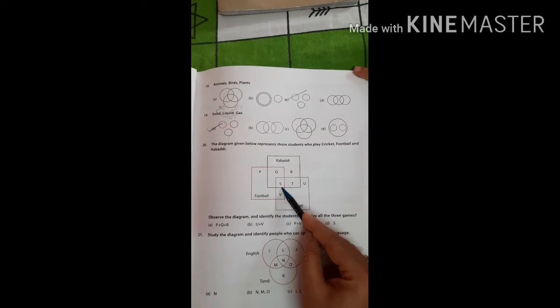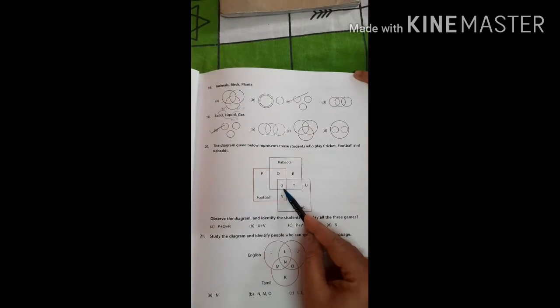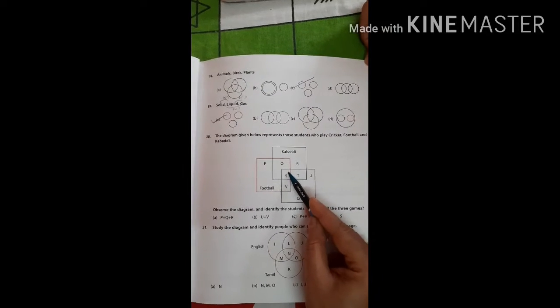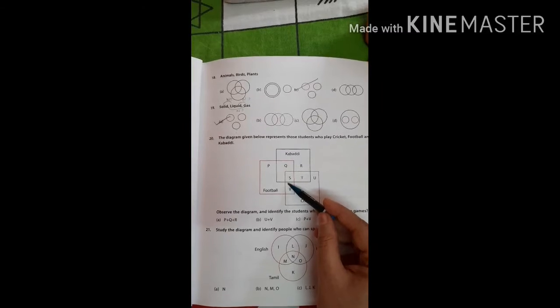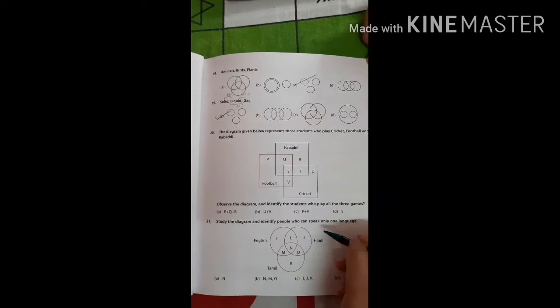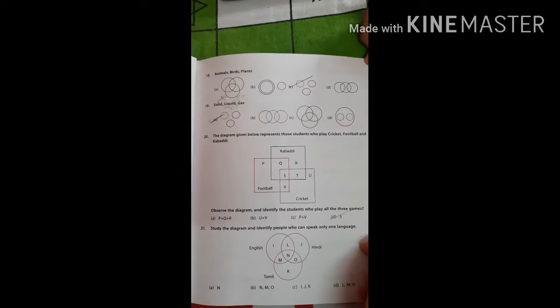S is the one who is there in the intersection of all the three, that is cricket, football as well as kabaddi. So you can see that this S is there in the rectangle of football also, rectangle of kabaddi also, and rectangle of cricket also. So in all the three rectangles, intersection of rectangles, you can see the player S. So identify the student who plays all the three games. So the answer will be S, right? Because this S is the player who is in the intersection of all the three rectangles, right? So this was your question number 20.